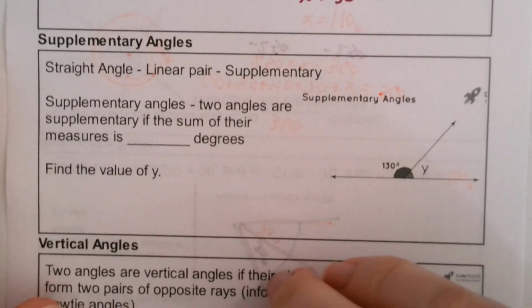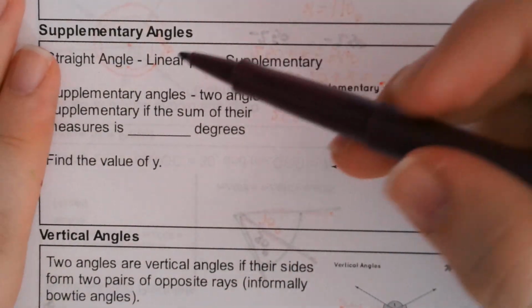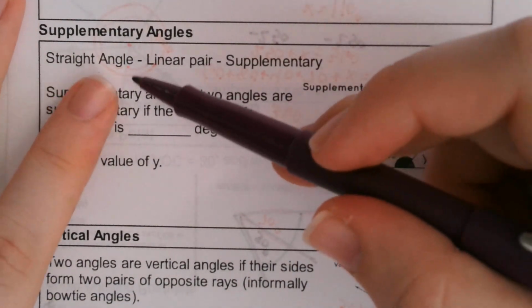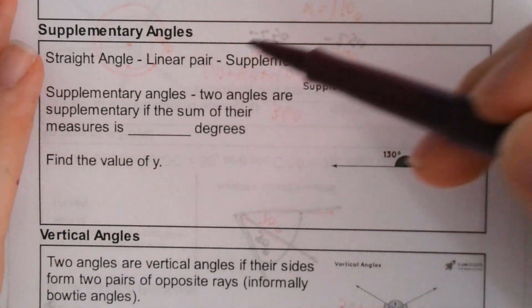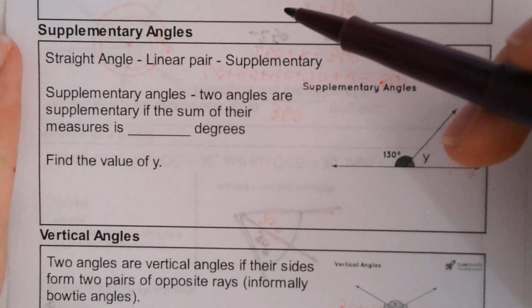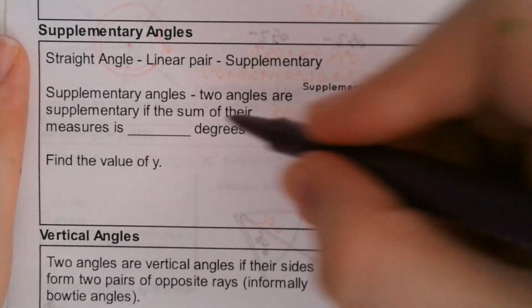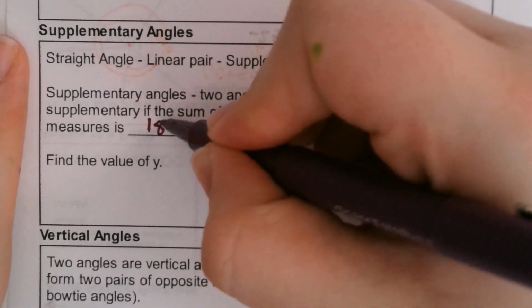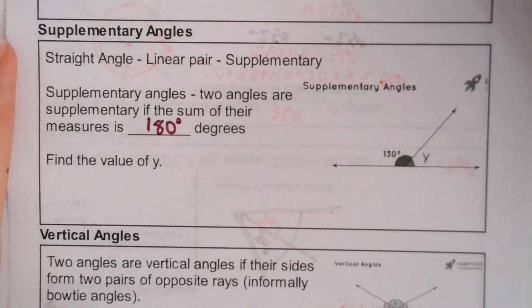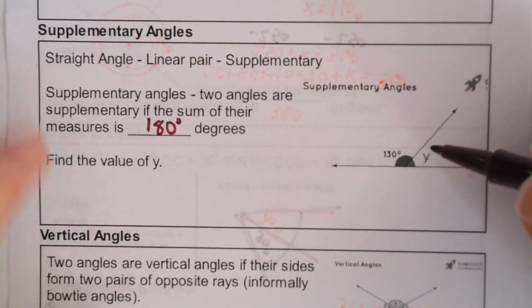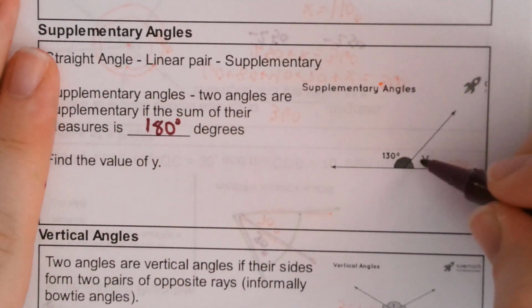Supplementary angles, also known as a straight angle or a linear pair, add to 180 degrees. So we want to find the value of y.